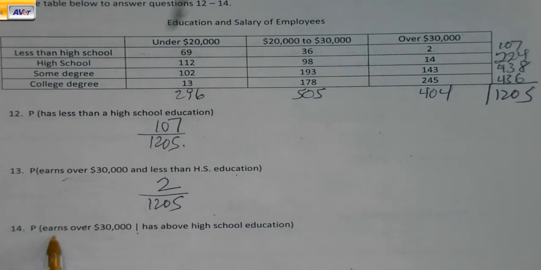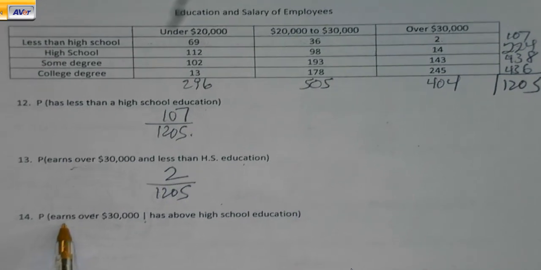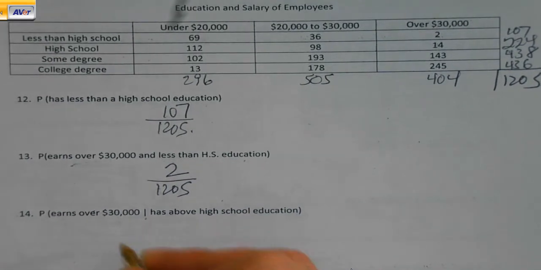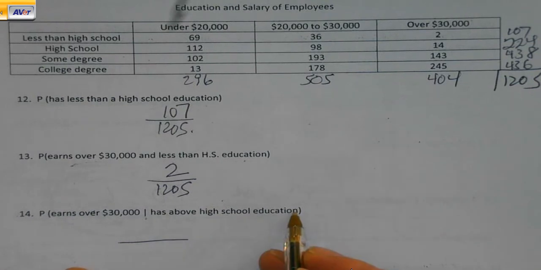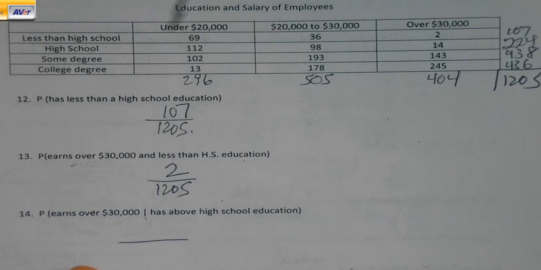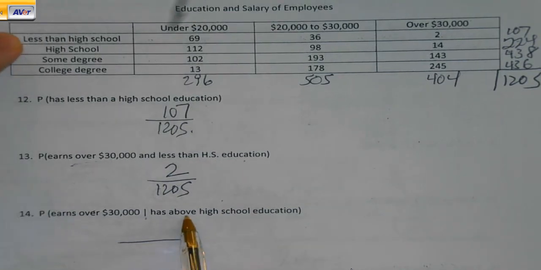Now the last one, again, now I've got the magic slash. Above a high school education. Ooh, I don't see a column that says that. Okay, above. Is less than high school above a high school education? No. Is high school above a high school education?